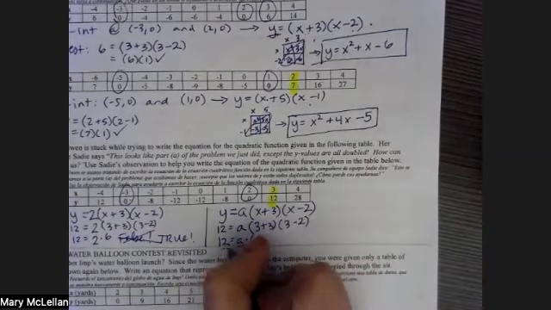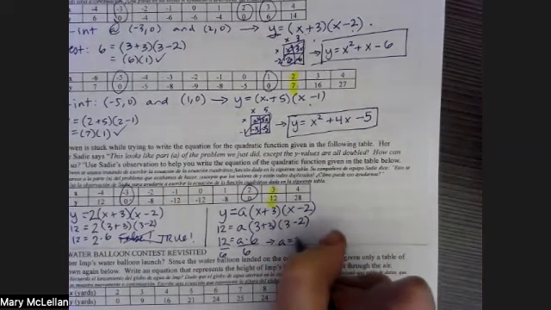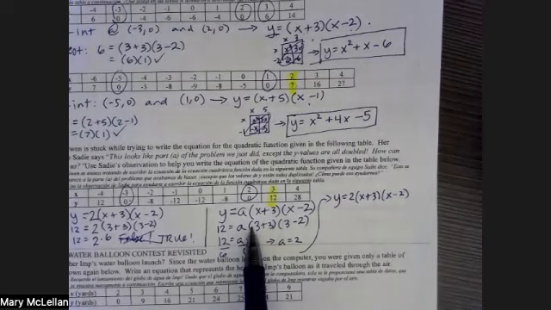So divide both sides by 6, and I get a equals 2, which means that the real equation for my parabola is y equals 2 times x plus 3 times x minus 2. So basically, we need to introduce this extra step. But other than that, everything should be the same.